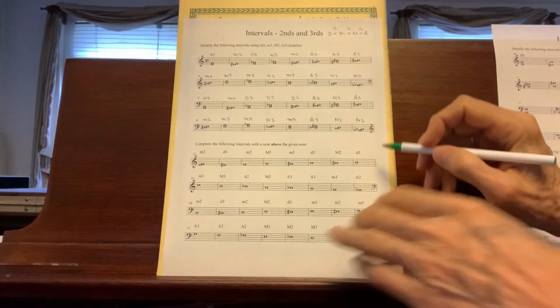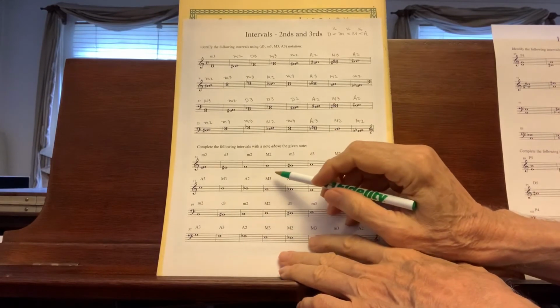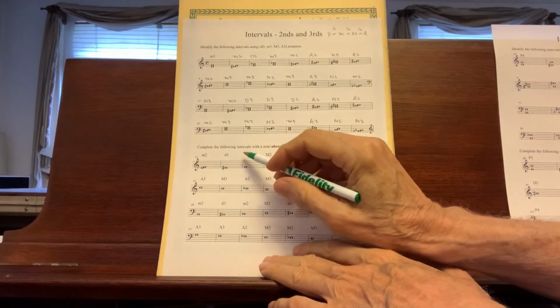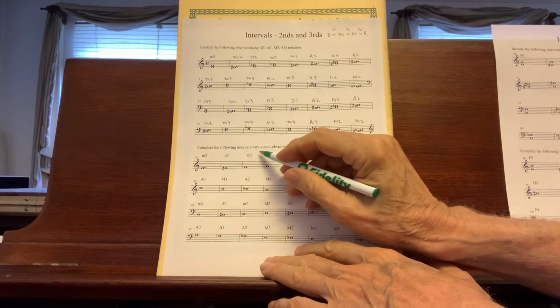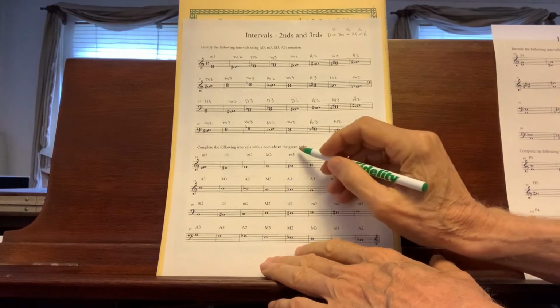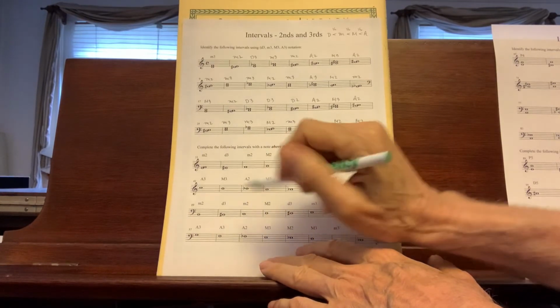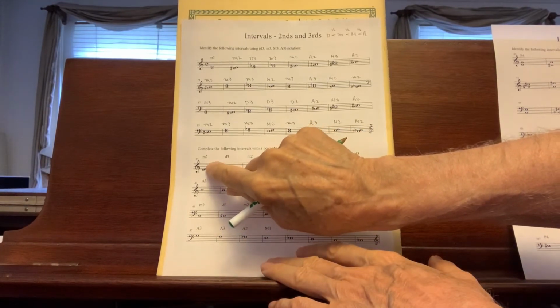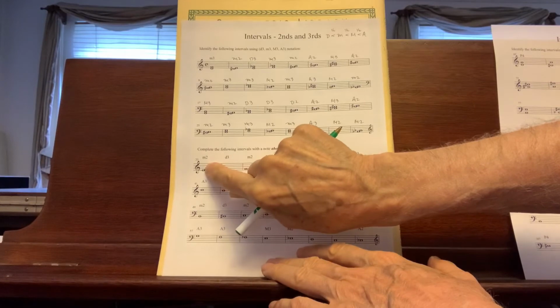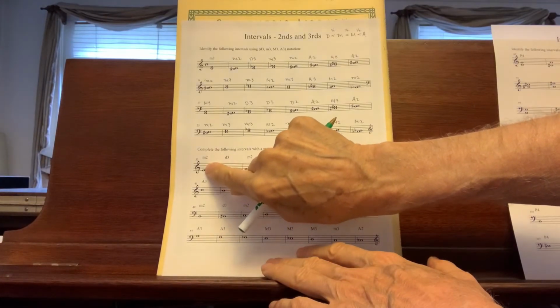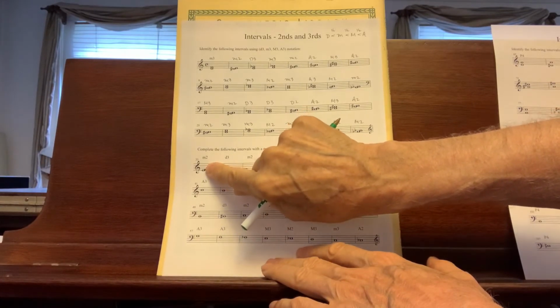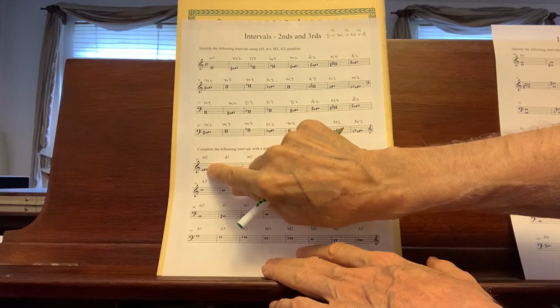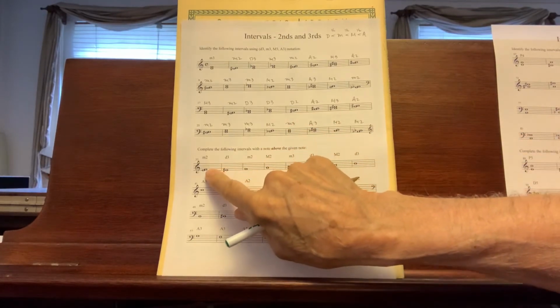All right, let's move down to the bottom section. It says complete the following intervals by adding a note above the given note. In this case, I already did it for you. The given note is an E, and we want a minor second above that E, but we know that E to F sharp is a major second, therefore E to F is a minor second.